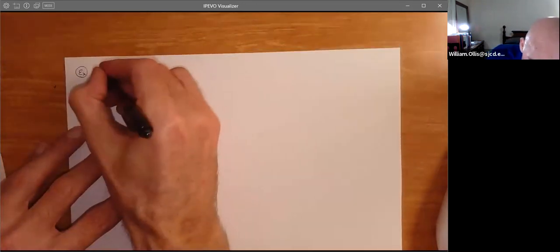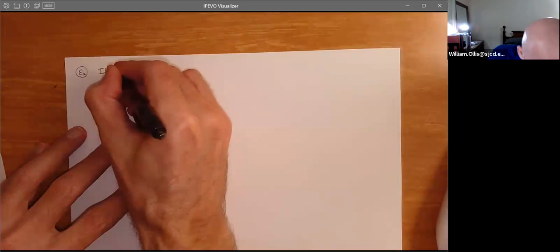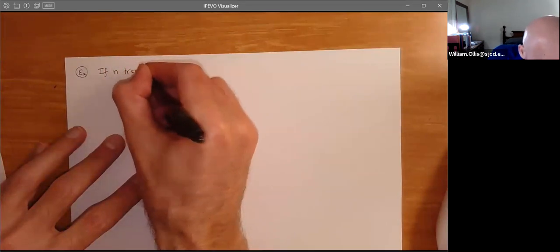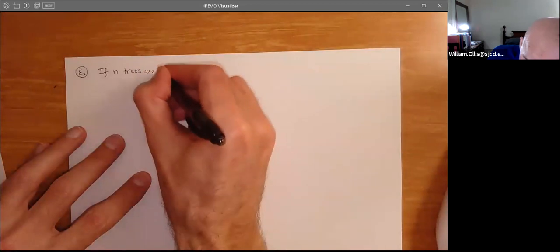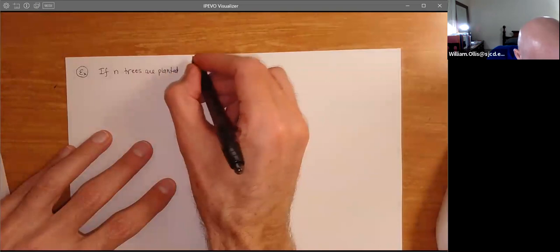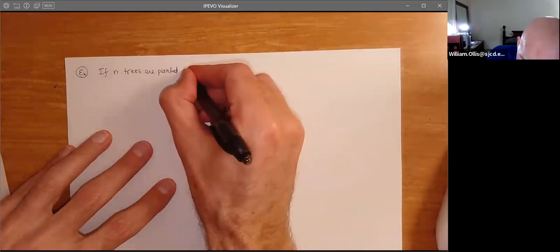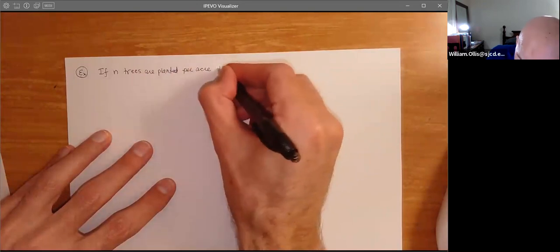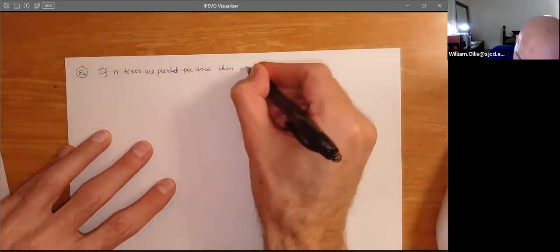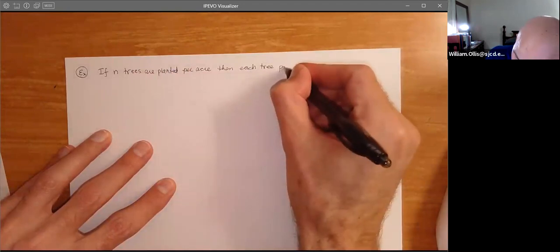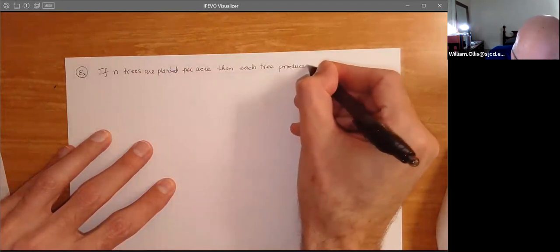It says if n trees, n is a variable, n trees are planted per acre, then each tree produces, so this is kind of like a density problem.